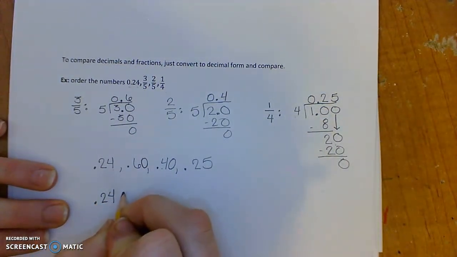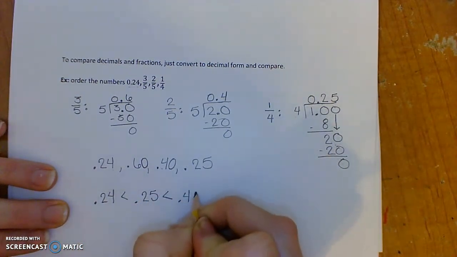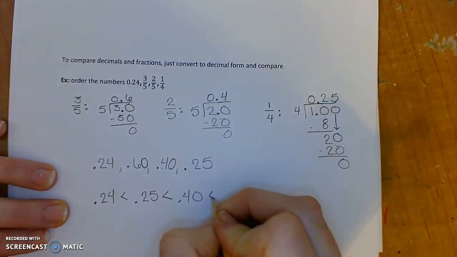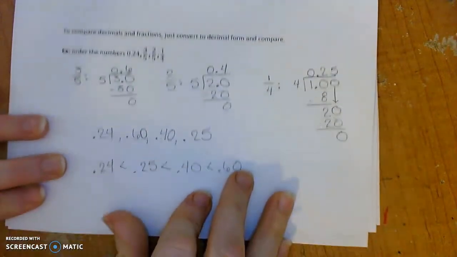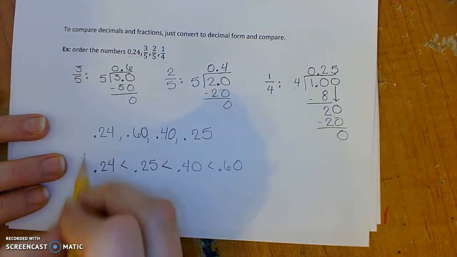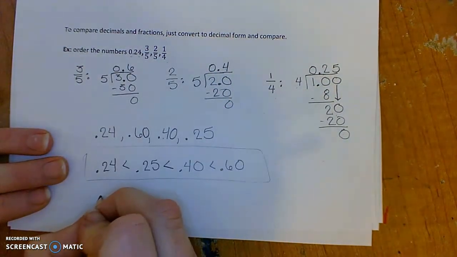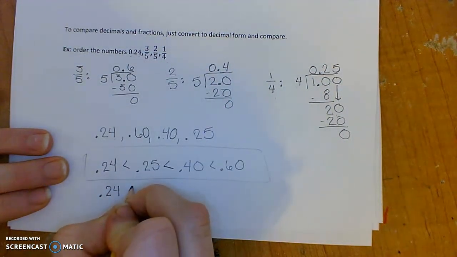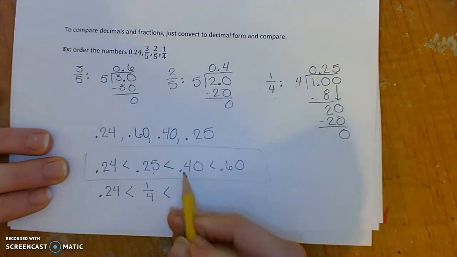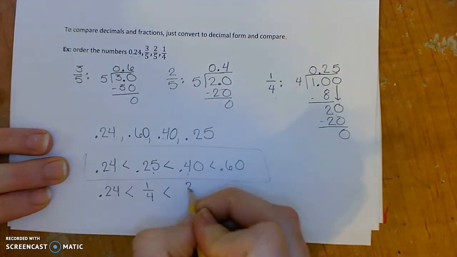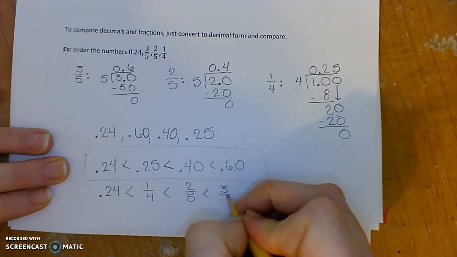24 hundredths is less than 25 hundredths, which is less than 40 hundredths, or 0.4, which is less than 60 hundredths, or 6/10, 0.6. Okay, and now this is done, I've ordered these numbers. If you wanted to put those back into fraction form, you can. So 24 hundredths is less than 1/4, which is less than 0.4, which was my 2/5, which is less than 0.6, which was my 3/5.